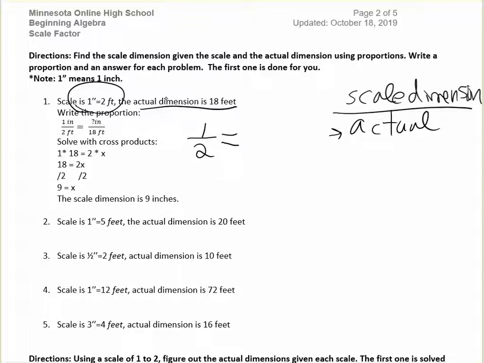is equal to what we're looking for. We're looking for the scale dimension. We don't know it, so you can put an X or a Y or an S or whatever, and it'll be over the actual dimension, which is 18. I wrote this already, but I'm just showing how I got that. Then we would use cross products to simplify this, but you can also just use proportional reasoning and say, well, I know that 1/2 is the same as what over 18? You might know this, and if you do, then you'll be quicker than this.